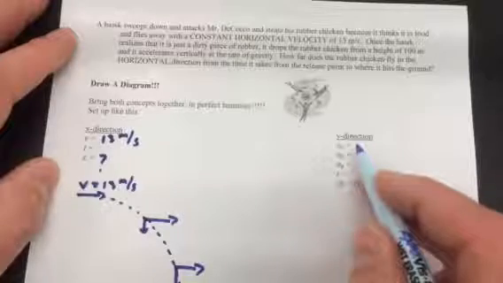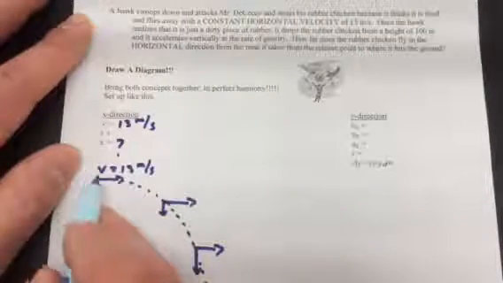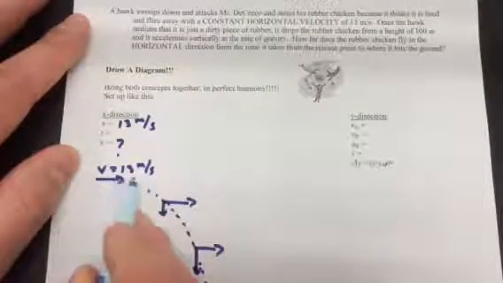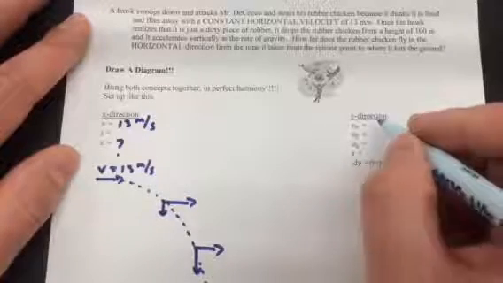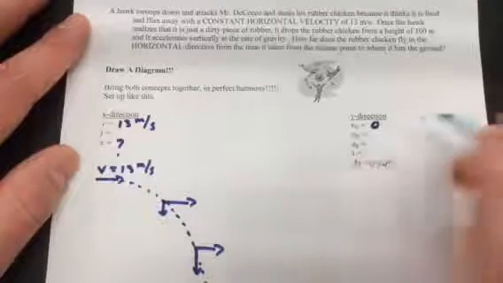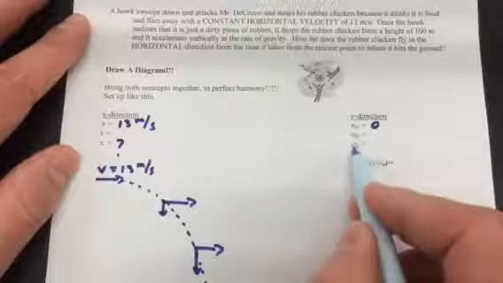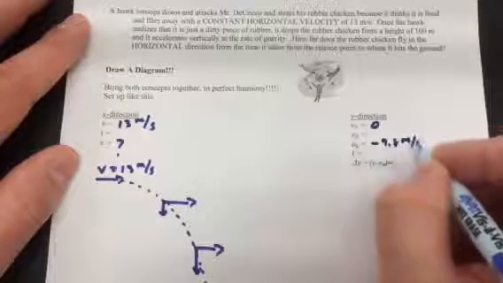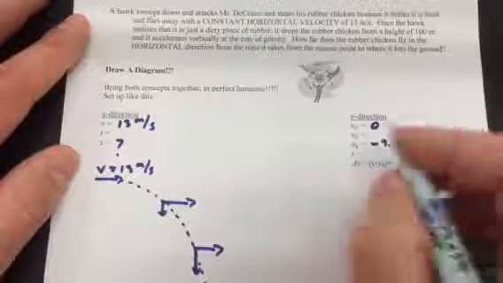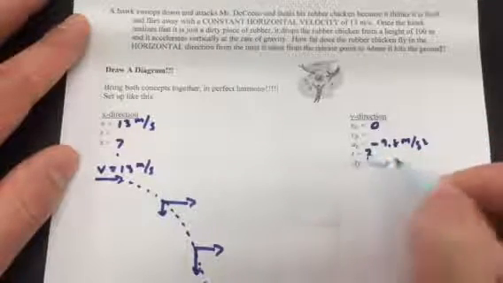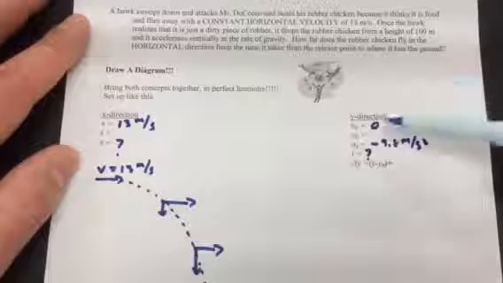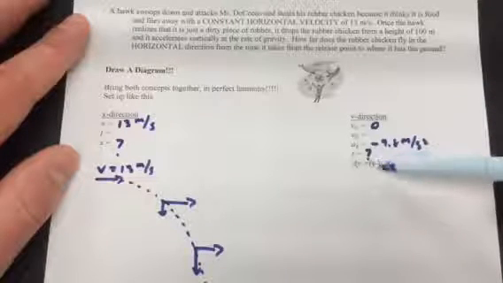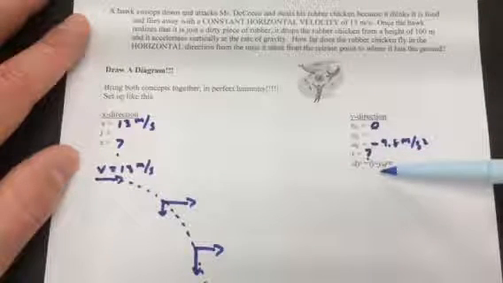So let's look at what we know in our y direction. My initial y velocity: as the hawk is flying horizontally, it is not moving up and down. So the initial y velocity is 0. The object is going to accelerate due to gravity. I need to find the time in the y direction. It means I need to know one more thing. I either know the final velocity or I know the delta y, the change in height.